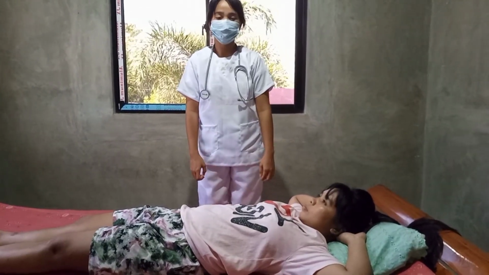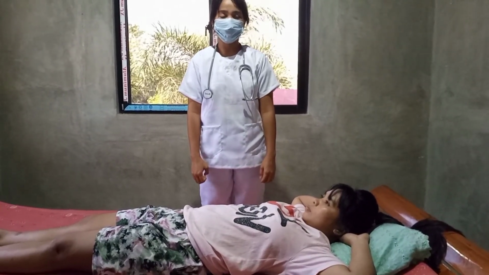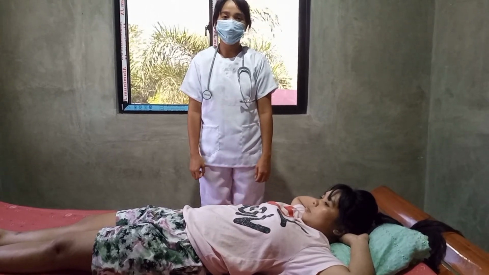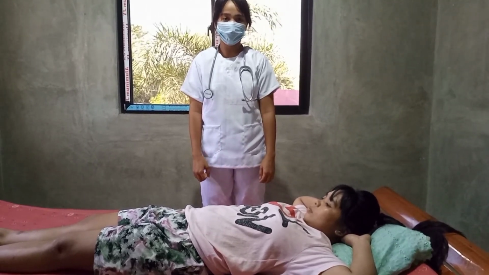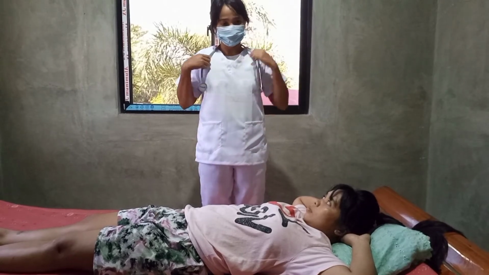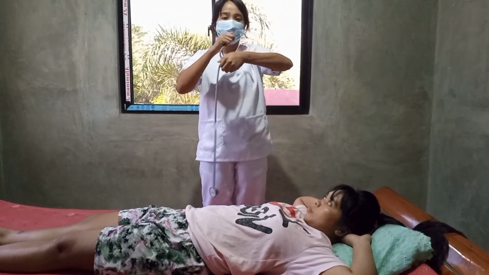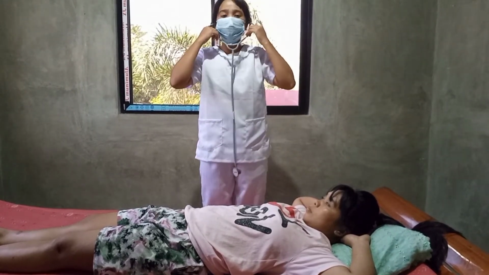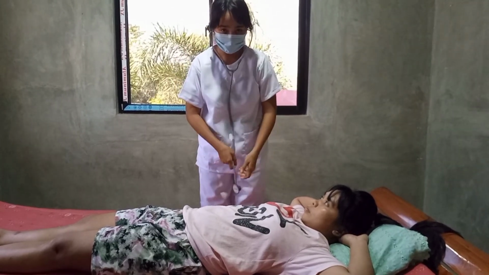So after palpating the first quadrant of the abdomen, we can now proceed to auscultating the first quadrant of the abdomen. We just want to hear a bowel sound, if there is.